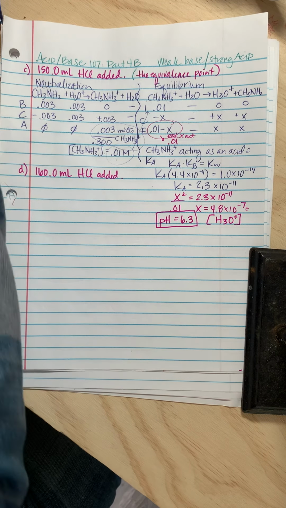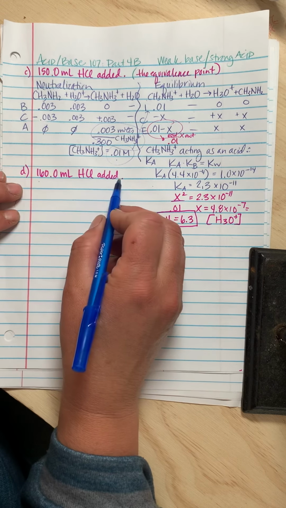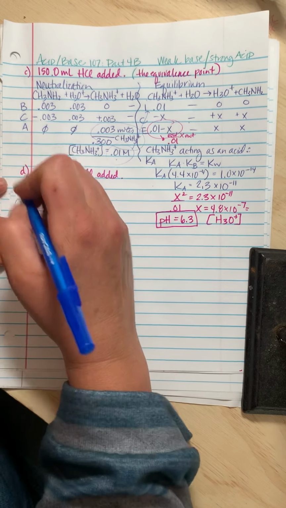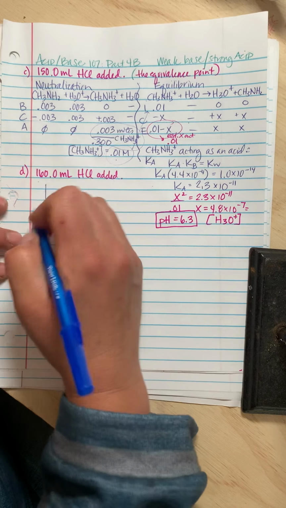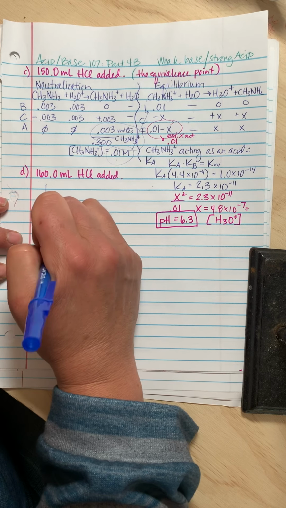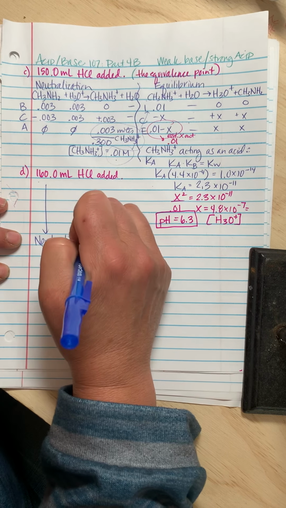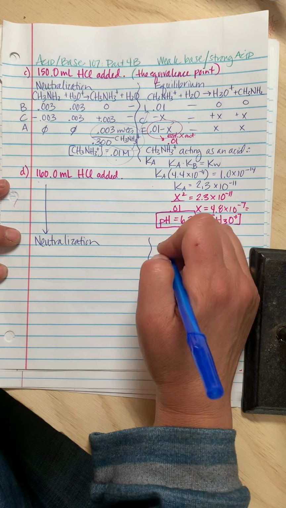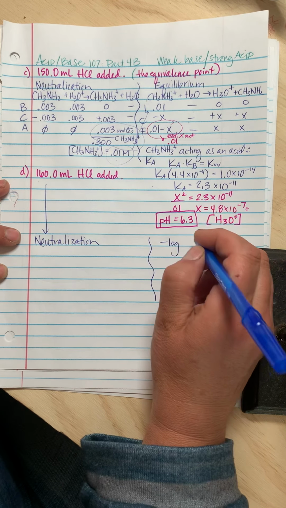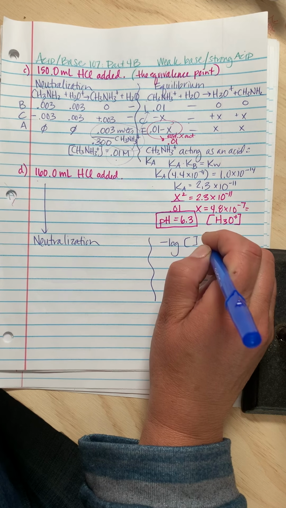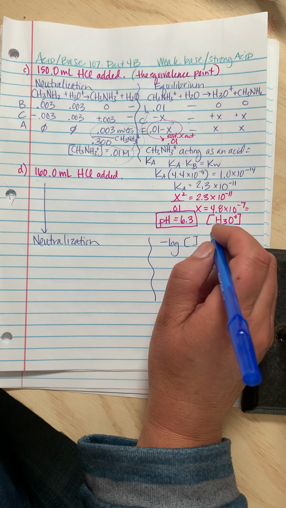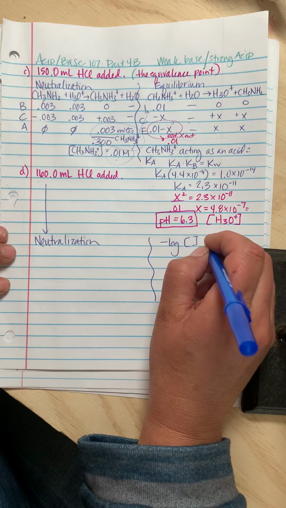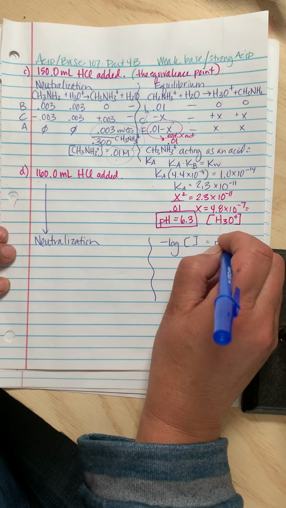All right, moving on with 160 milliliters of HCl added. So I'm going to drop down here a little bit. We are going to have a neutralization, and then no equilibrium. All we're going to do is negative log our concentration to get to a pOH.